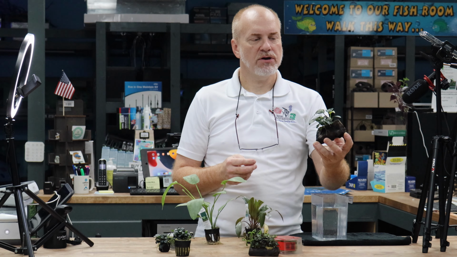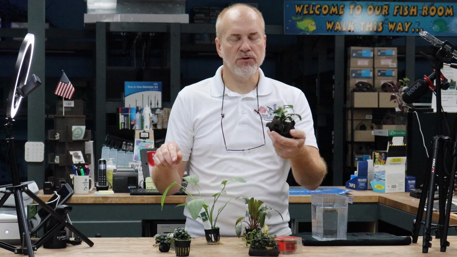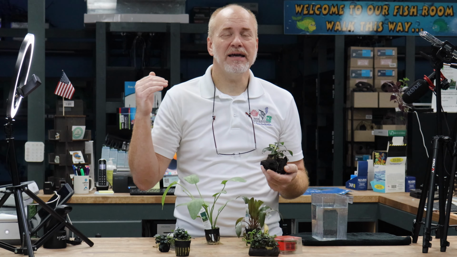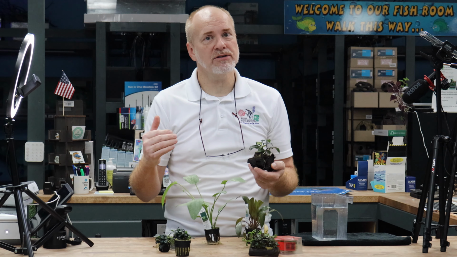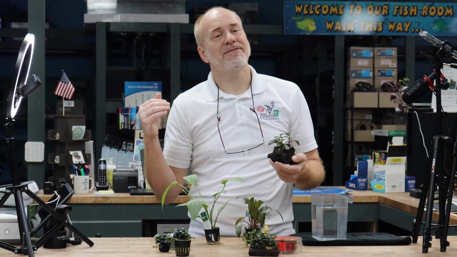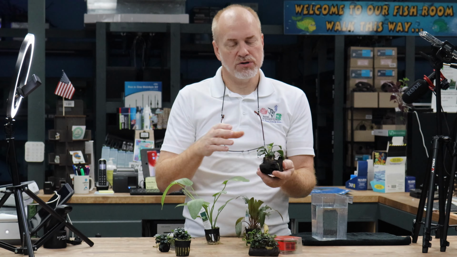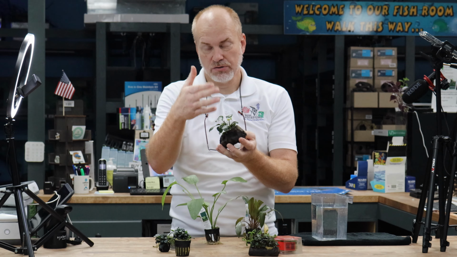And Anubias are super wonderful. They're low light requirement plants, which means that if you have an inexpensive light, they're most likely going to do well. If you have higher light, well, you know what? Don't put them up so high. Put them a little bit lower into the substrate or into your tank.